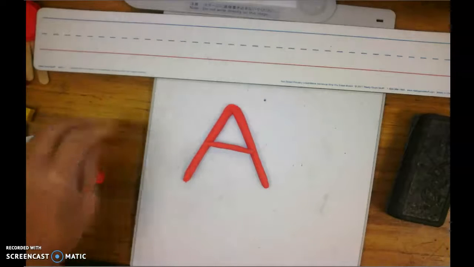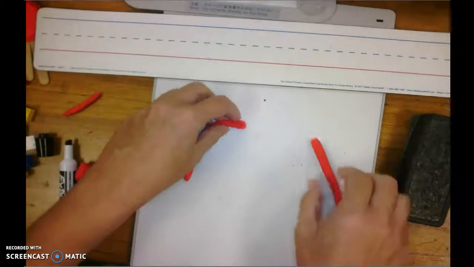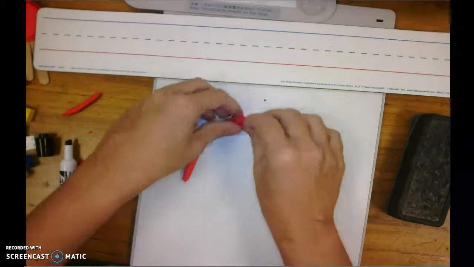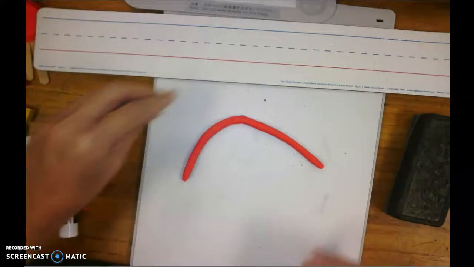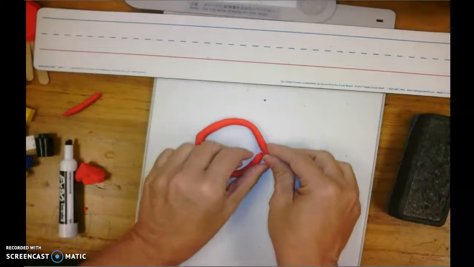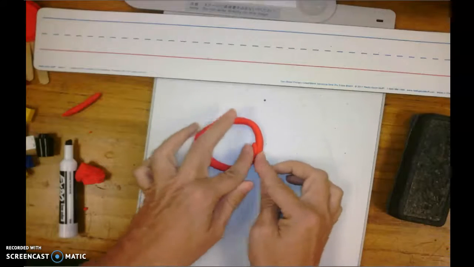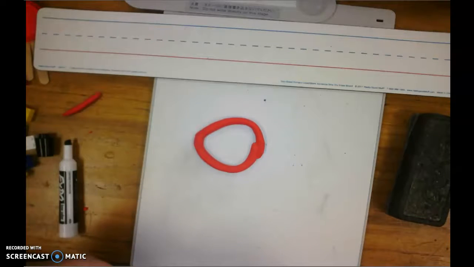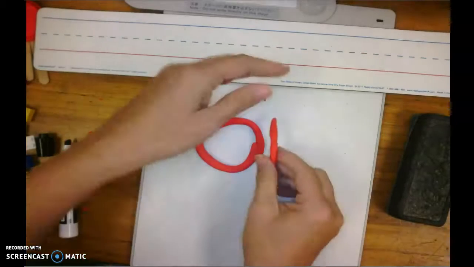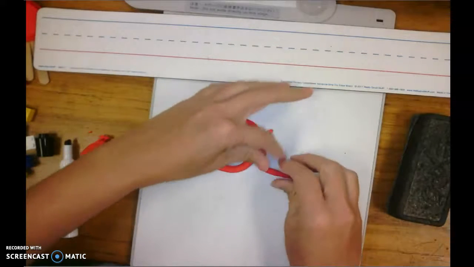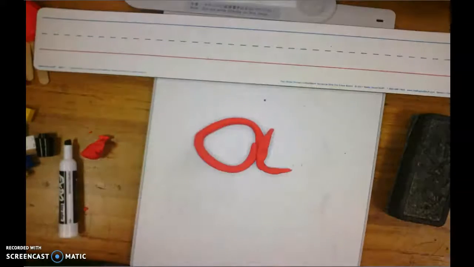Very good job. All right, I'm going to take my capital A, and I'm going to see if I can turn him into lowercase a. Good thing about Play-Doh is I can just squeeze it back together. So let's see. I made my circle. Am I done? Does lowercase a just have a circle? No, he doesn't, does he? He also has a little line and a tail. There we go, lowercase a.